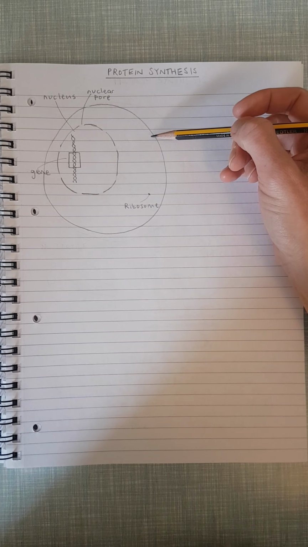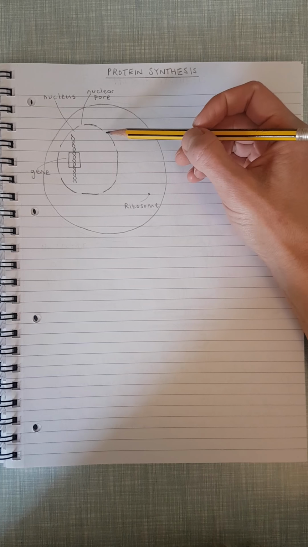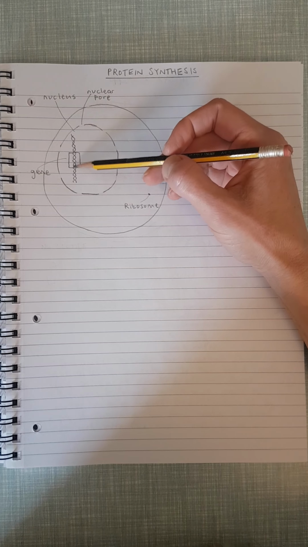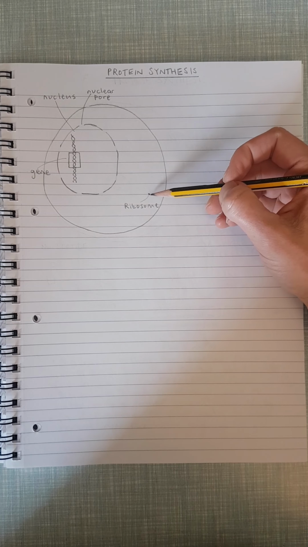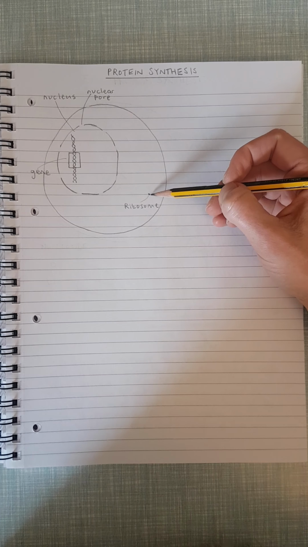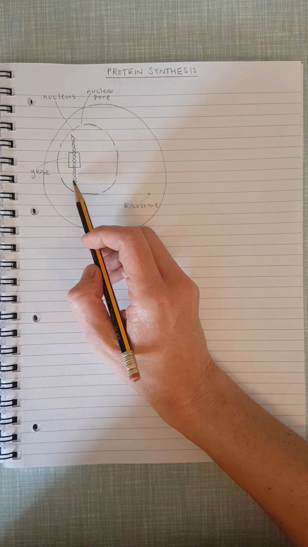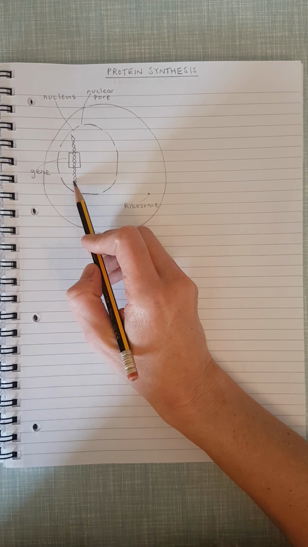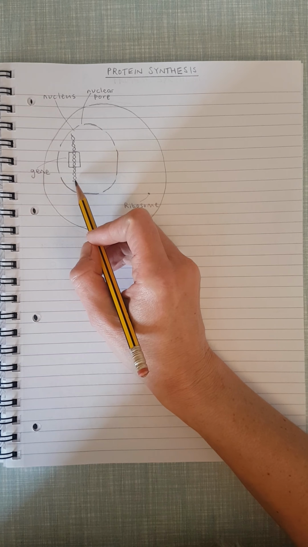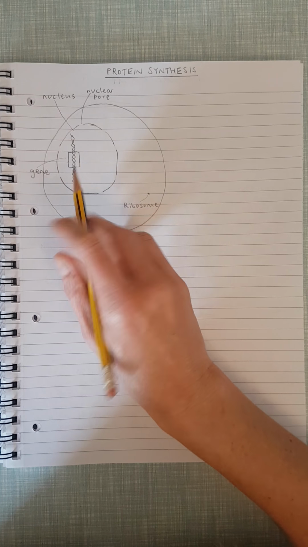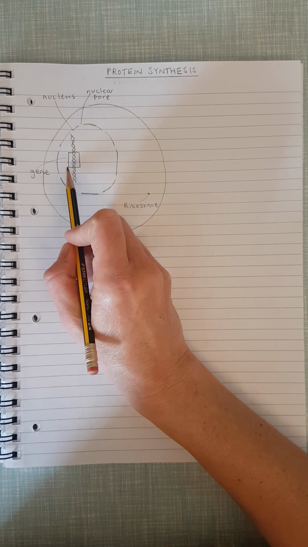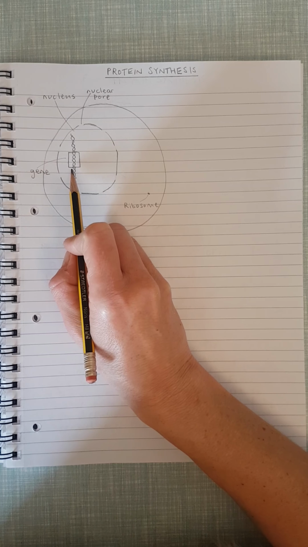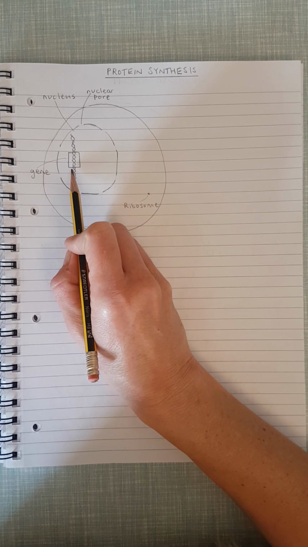But the only two organelles that I've drawn that are important for this lesson are the nucleus, because it contains the DNA, which has the genes that code for proteins, and a ribosome, which is where proteins are made, a site for protein synthesis. So this is my little diagram of DNA here. We can see it's double-stranded and sort of composes a little double helix. And we can see that I've highlighted one section of the DNA to show that that represents a gene.